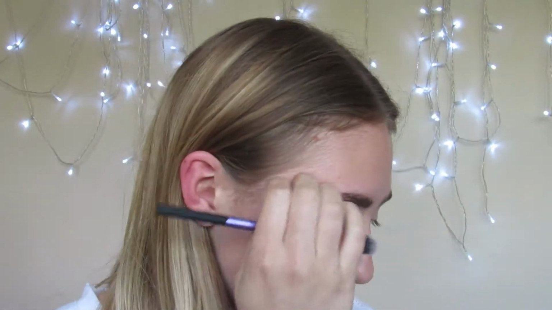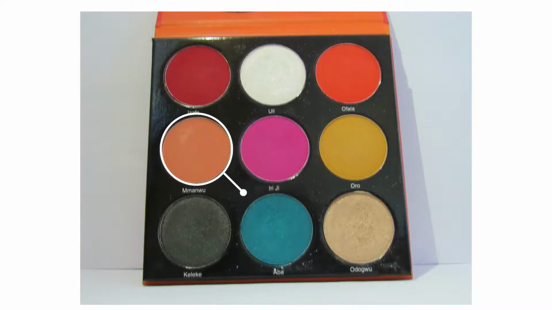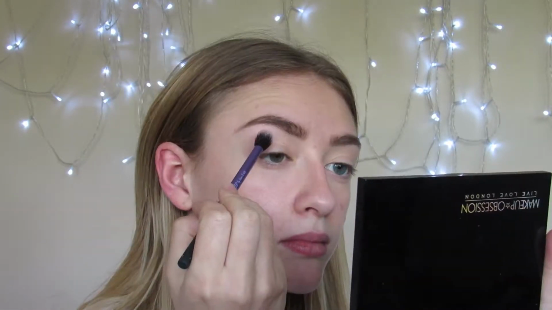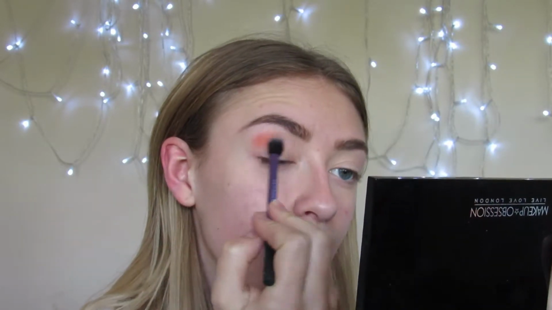Okay, so I've only picked out one matte shade and the rest are all shimmers. So this might be a little bit difficult, but I'm going to start with the one matte colour we have, which is from the Festival palette. And we are going to begin with Manwu, which is this lovely peachy colour. And we're going to be using this in the crease as our transition colour. Oh my god.